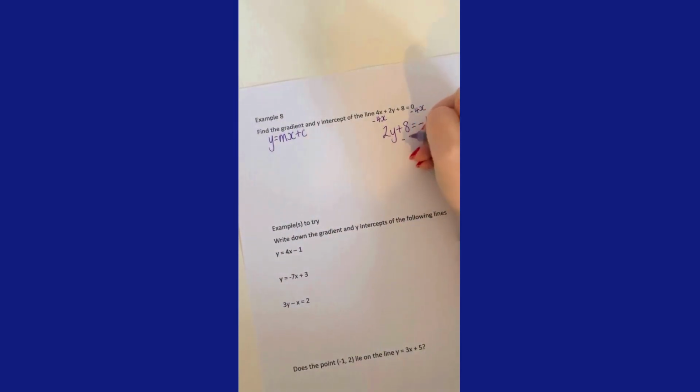So the next thing I'm going to do is I'm going to subtract 8. That's going to leave me with a 2y on my left-hand side, because 8 take away 8 gets me 0. But I also need to take away 8 from this side. That gets me minus 4x minus 8.